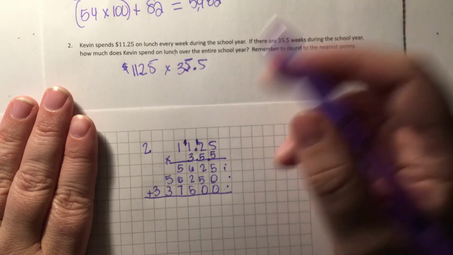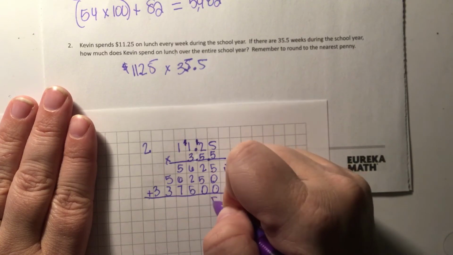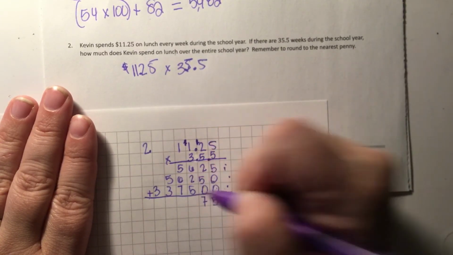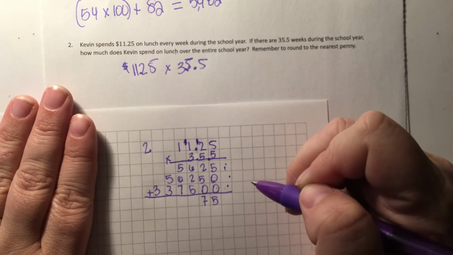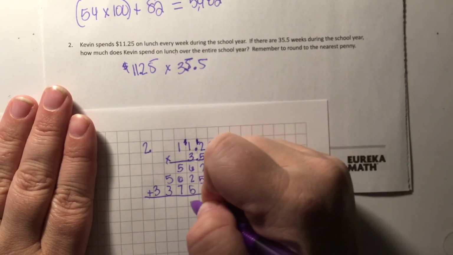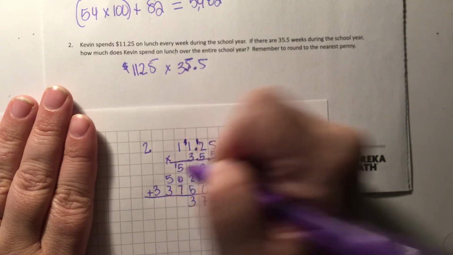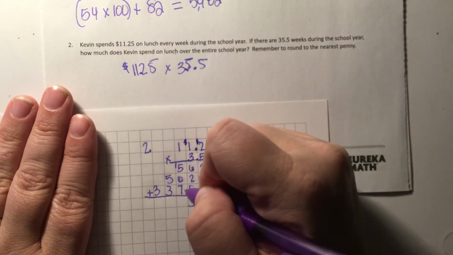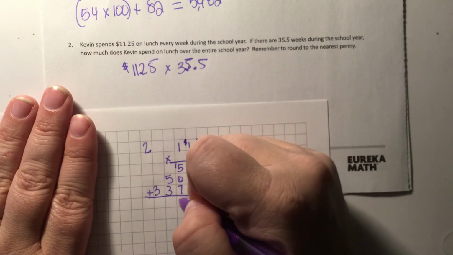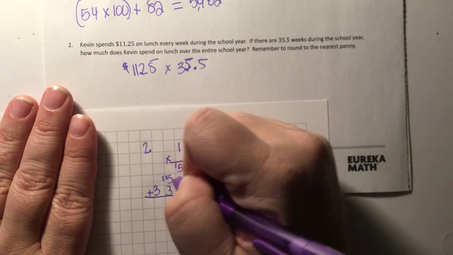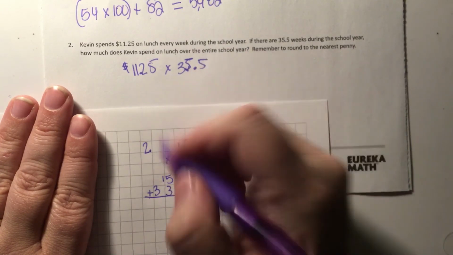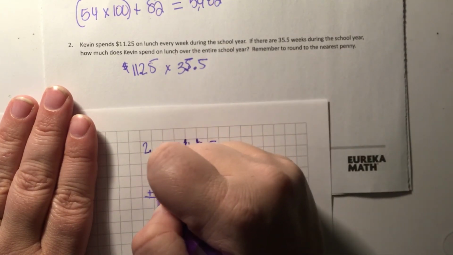Okay, 5 plus 0 is 5. 5 plus 2 is 7. 6 and 2 is 8, right? Plus 5 is 13. 5 and 6 is 11. Add 1, or you can go 6 and 6 is 12. Plus 7 is 19. 5 and 1 is 6. Plus 3 is 9. And then I have 3 here.